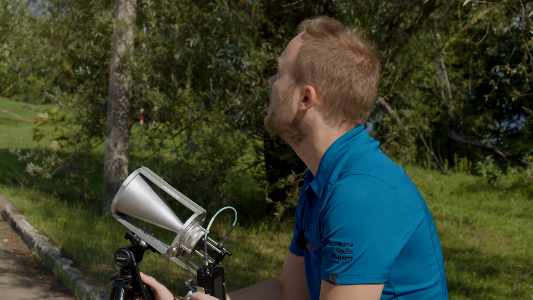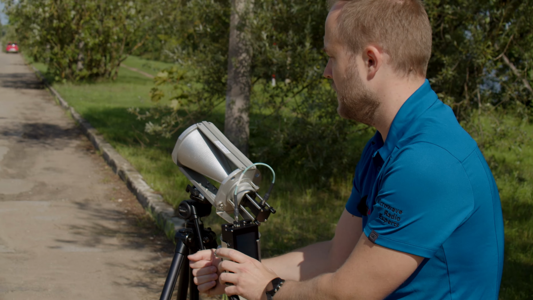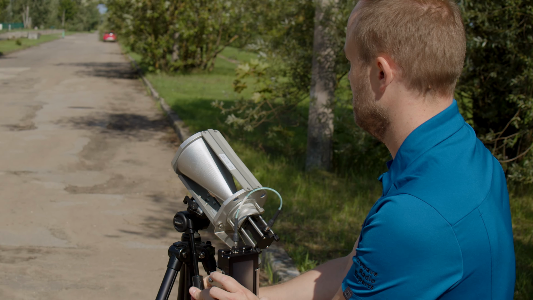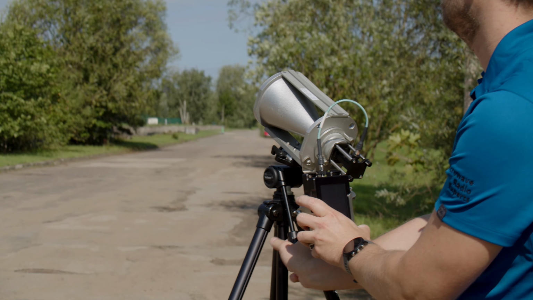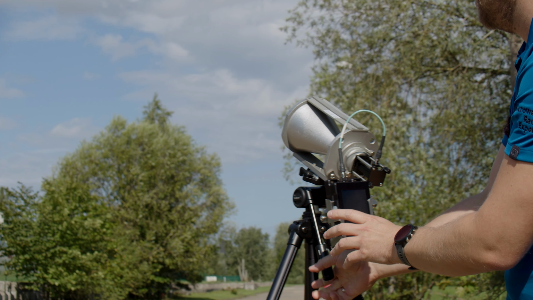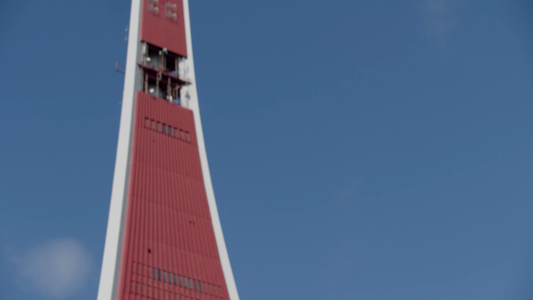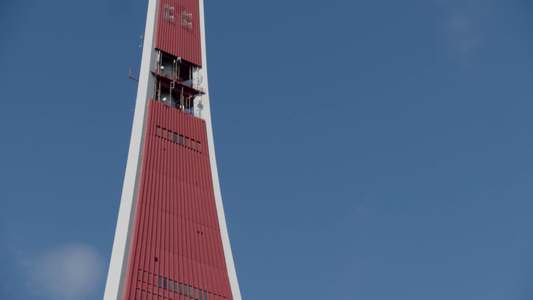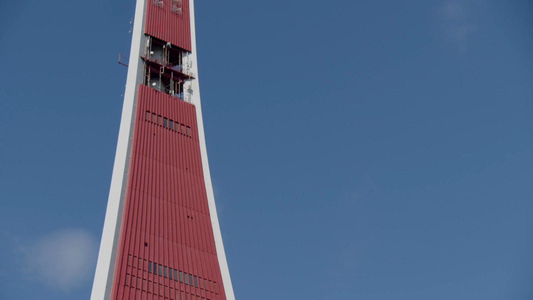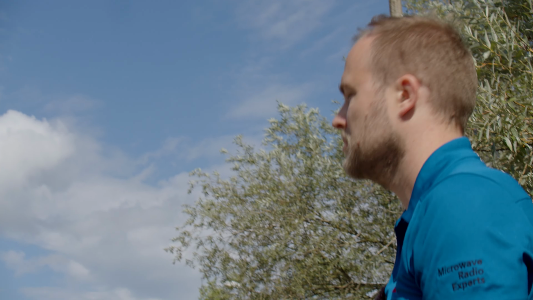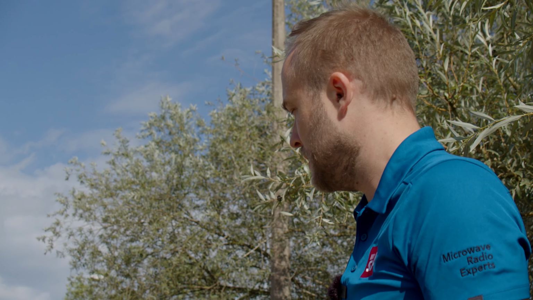And now I approximately position the antenna to be in the direction of those point-to-point radio links, approximately 150 meters up on the tower. So then now we can start the measurements.